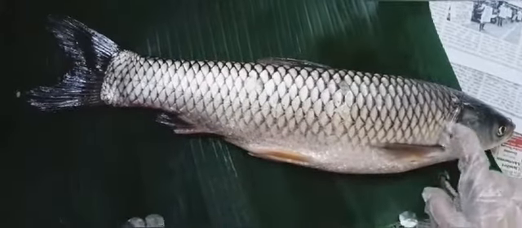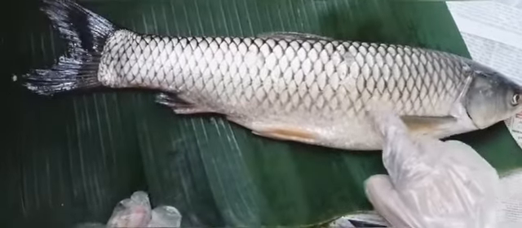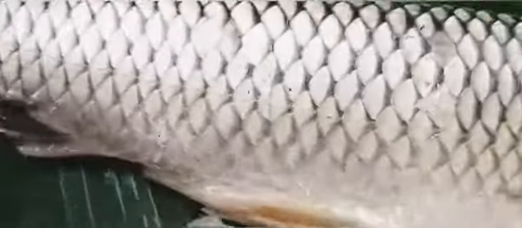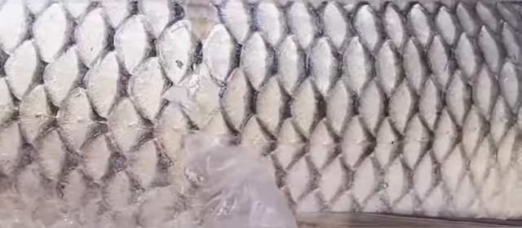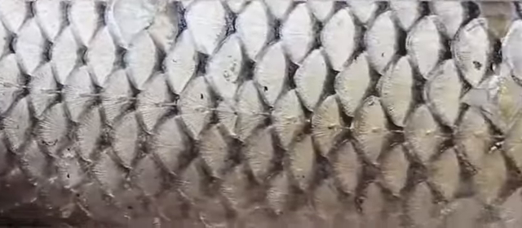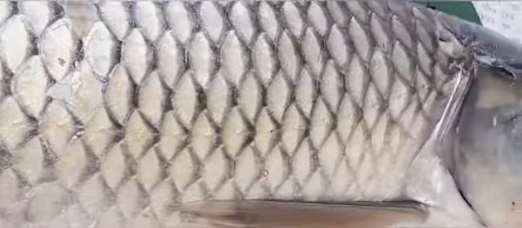Now if we look at the fish again and notice it, we can see that there is a line on the body of the fish. I am zooming in so that you can see. This is known as the lateral line, and it is very useful in fishes.